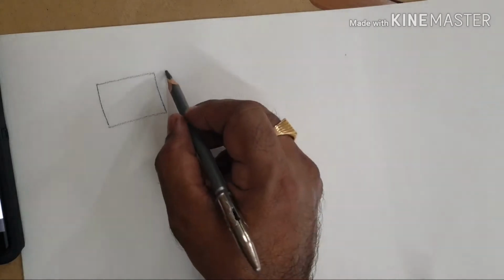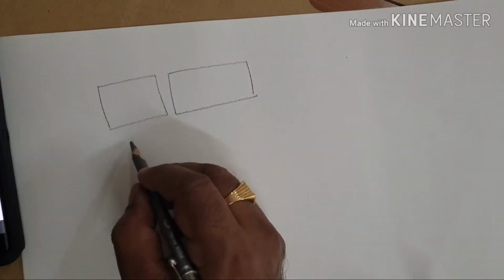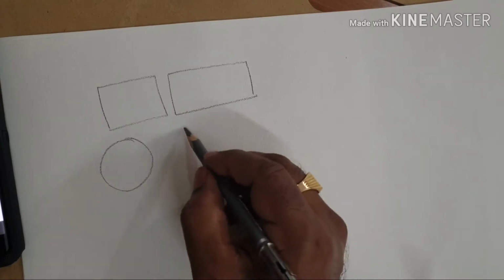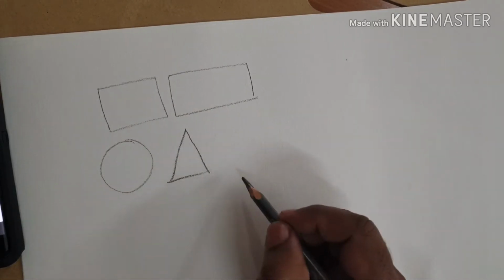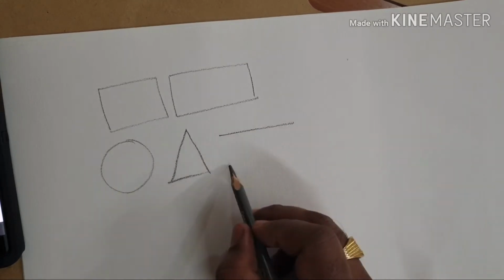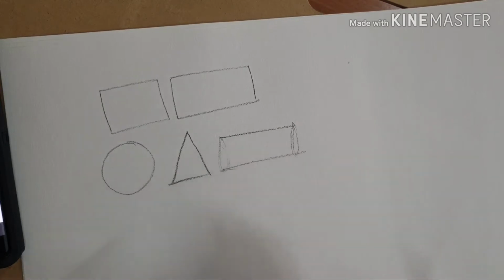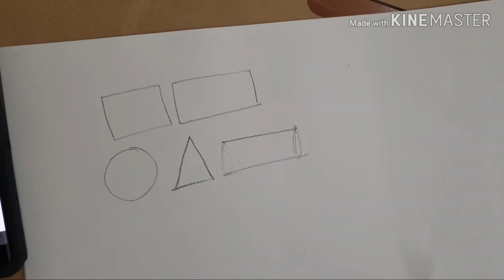Now let us begin portrait drawing. We should begin to see the geometrical shapes in every subject, not only portrait, any subject. A square, a rectangle, a circle, triangle, or a cylinder, cone, etc.